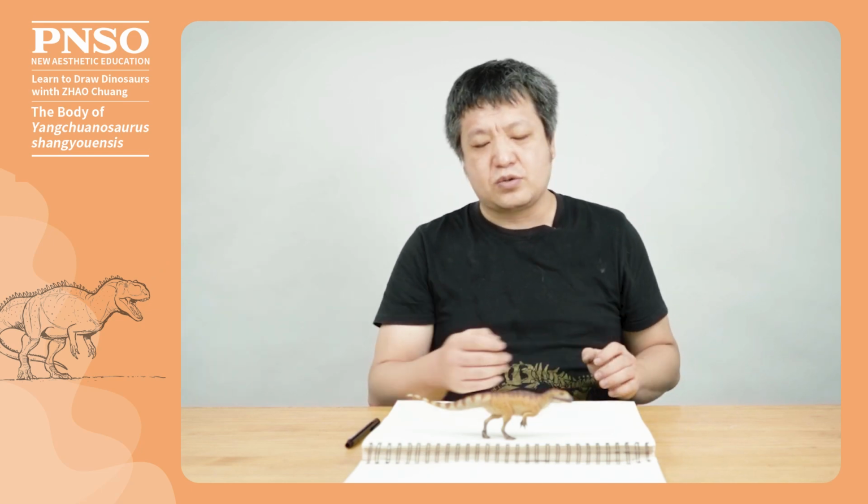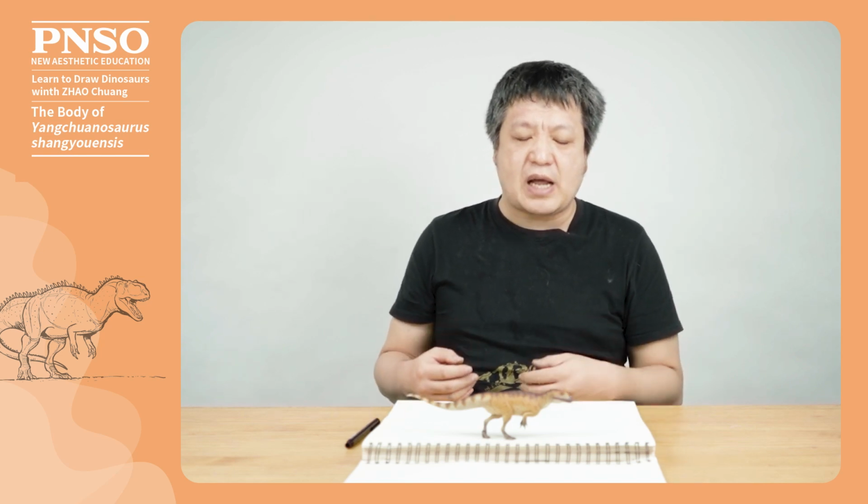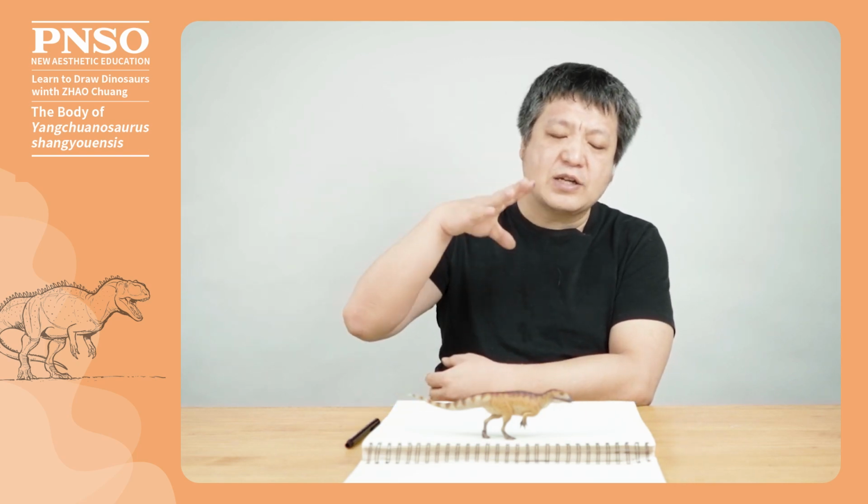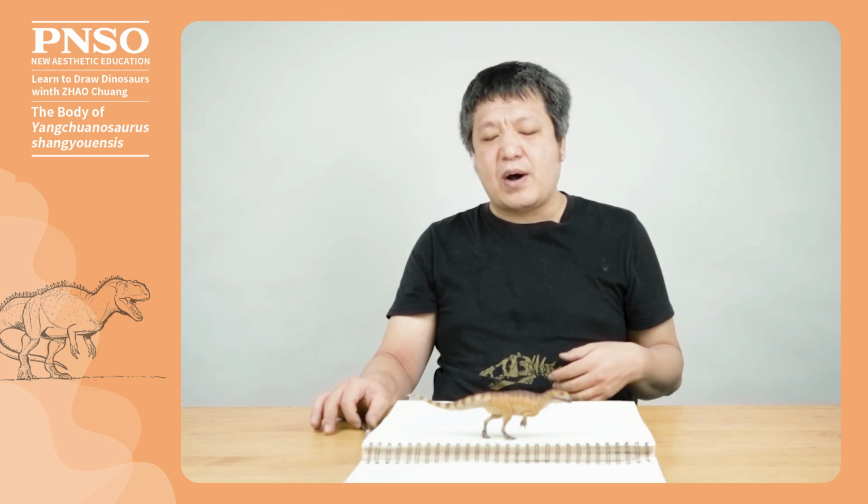Let's draw the body of Yangchuanosaurus shangyouensis. Yangchuanosaurus shangyouensis was a large carnivorous dinosaur that moved relatively fast. We draw this dinosaur with a light gait. We can draw it with its mouth open to show how the lips covered the teeth. When drawing, we should also highlight the sense of volume of this animal.